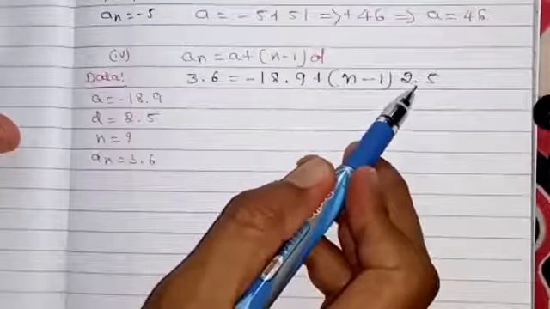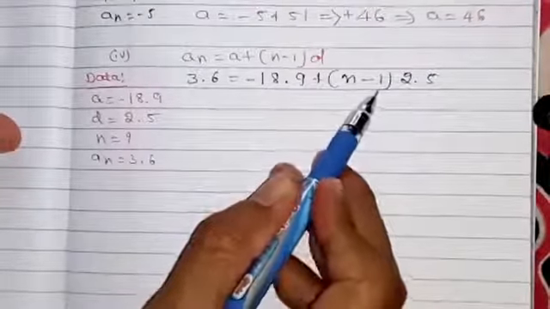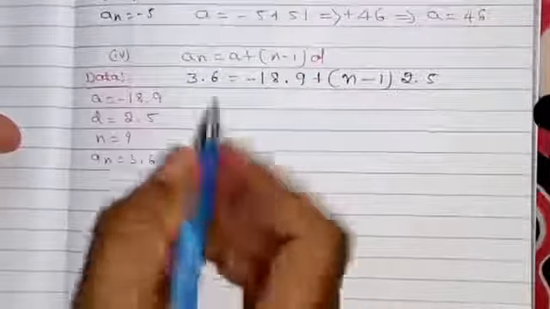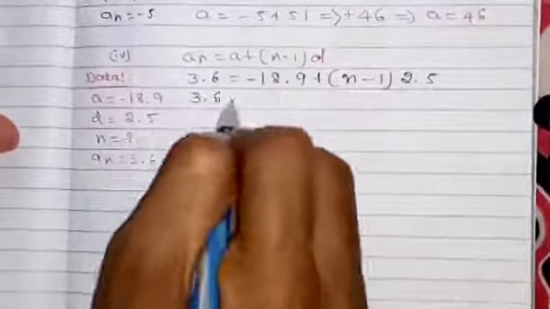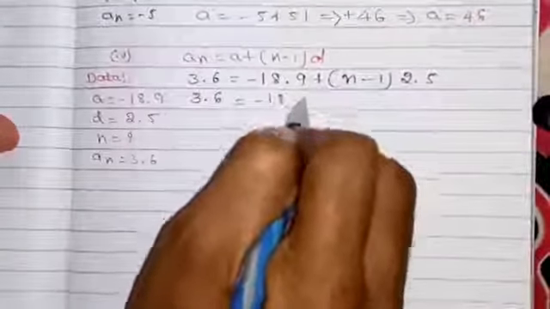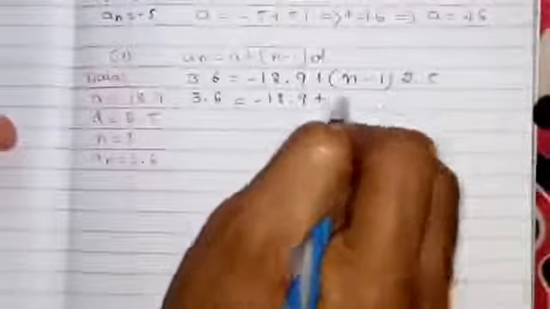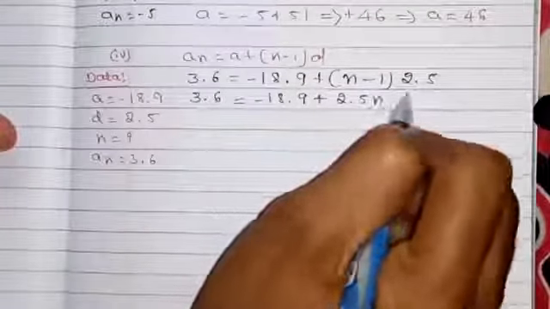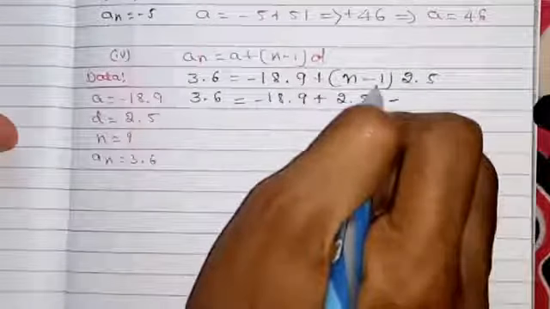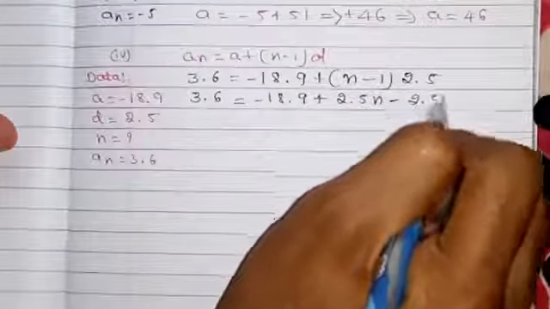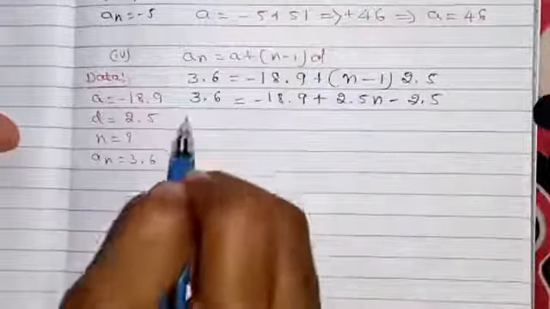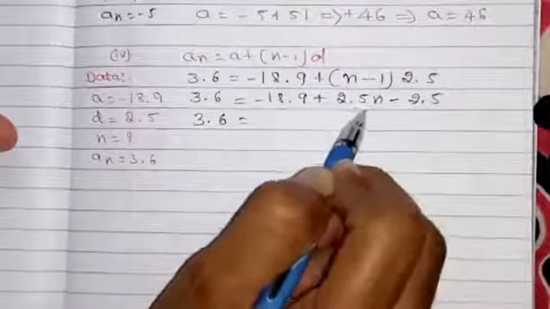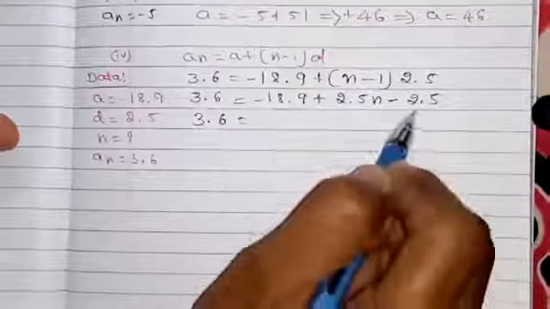Just multiply 2.5 to n minus 1, right? So first 2.5 into n and afterwards 2.5 into 1. So keep the 3.6 as it is, and also minus 18.9 as it is, plus 2.5 into n is nothing but 2.5 n, minus 2.5 ones, it's 2.5. Okay, now keep the 3.6 as it is. Now here it's a variable. Now these two are called constants.